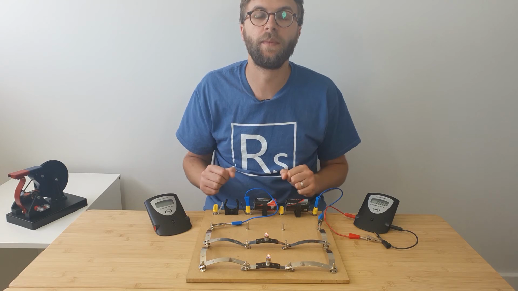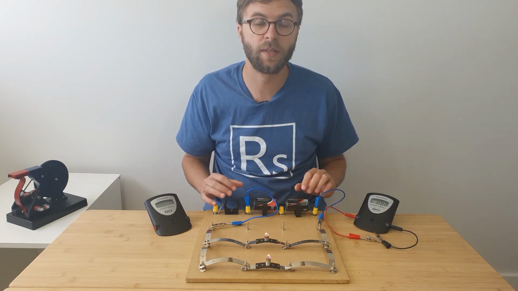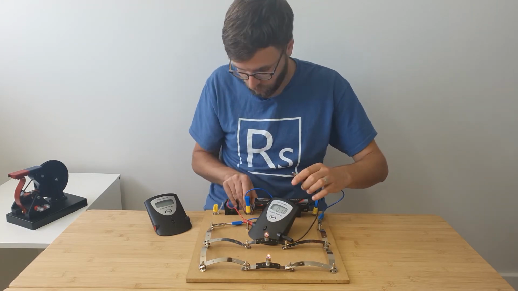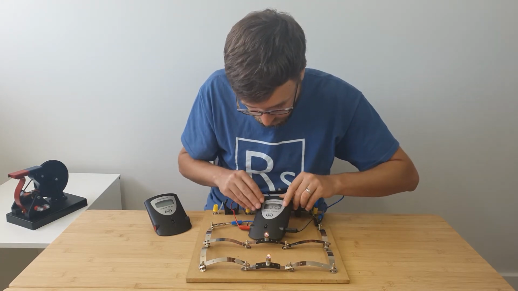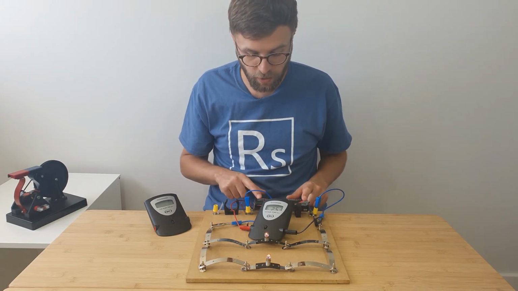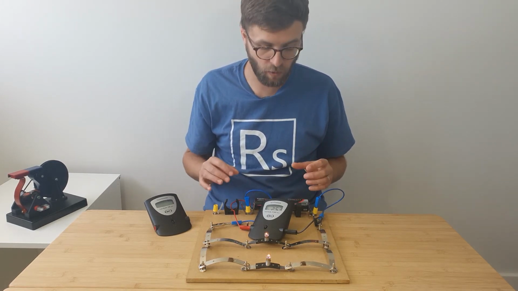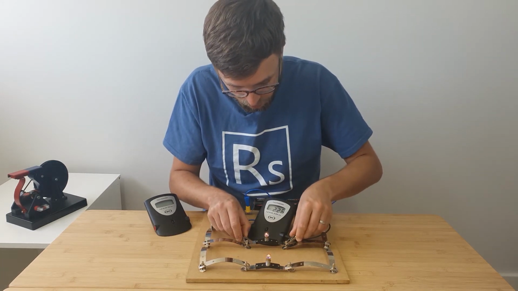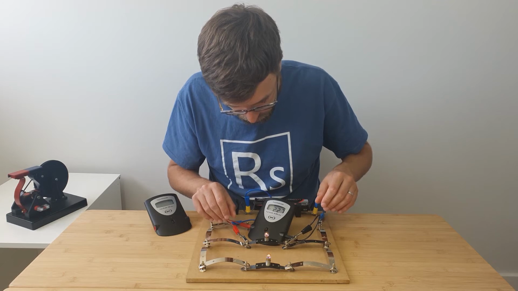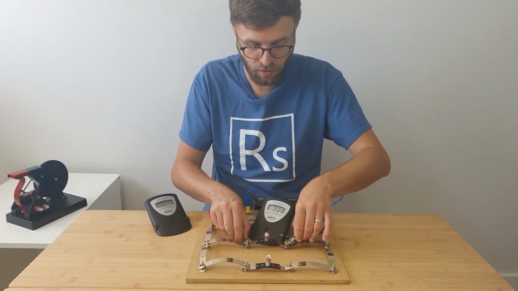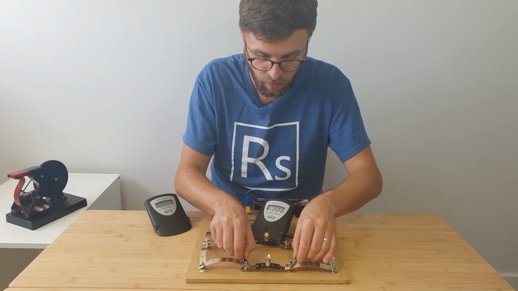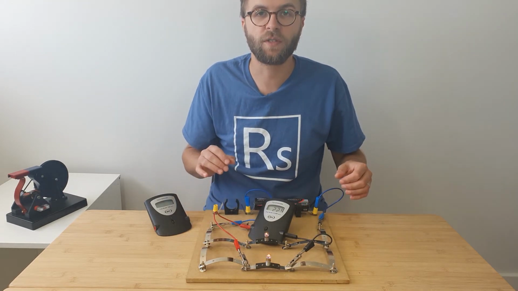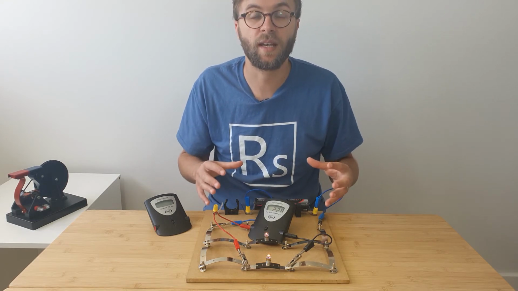Moving on, we're going to be looking at potential difference. So let's start off by taking the potential difference across the power supply. So the potential difference across our power supply is around about 2.53 volts. If I put it over this bulb, I get 2.28 volts, and over this bulb 2.28 volts. Now we can see they're pretty close to being the same.